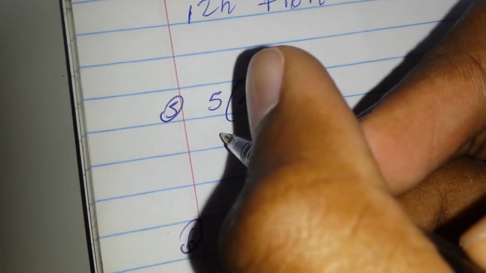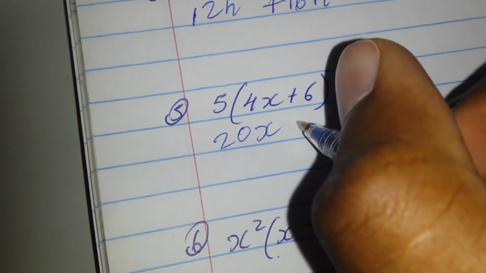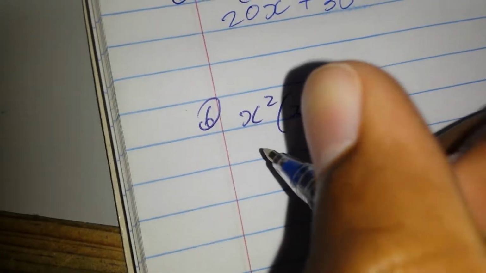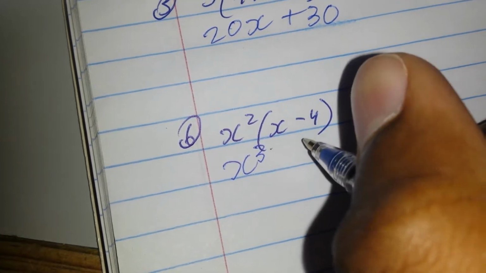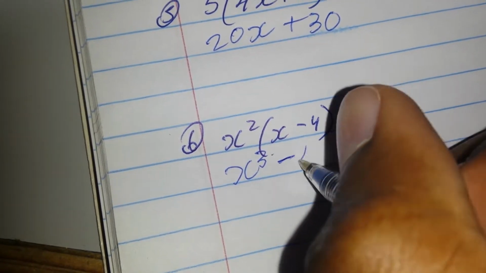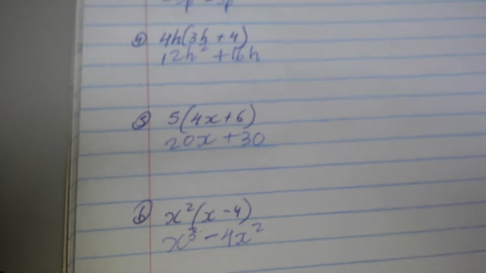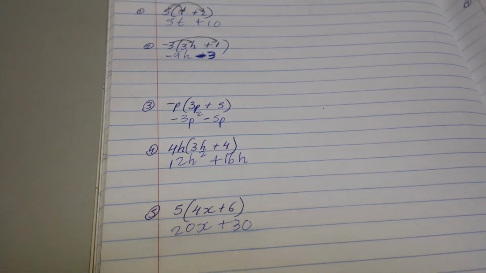5 by 4x, 20x, 5 by 6, 30. x squared by x cubed, x squared by minus 4 is minus 4 x squared. You all with me? You all with me? You all could always pause the video, right? Nice.